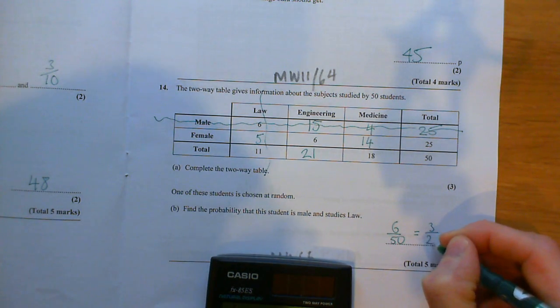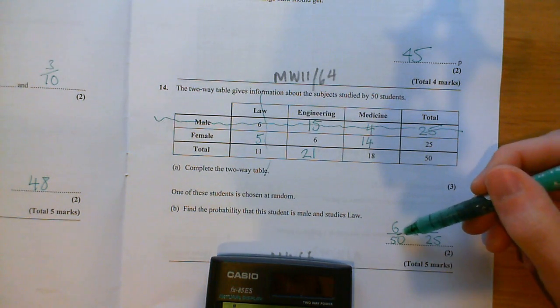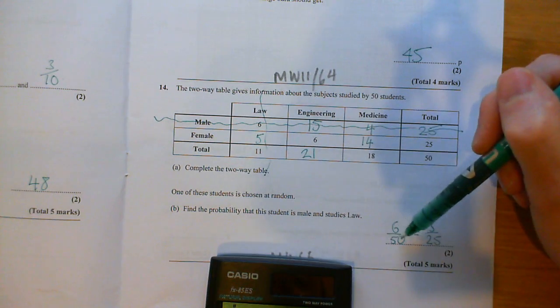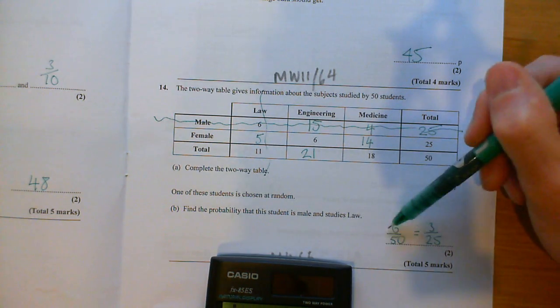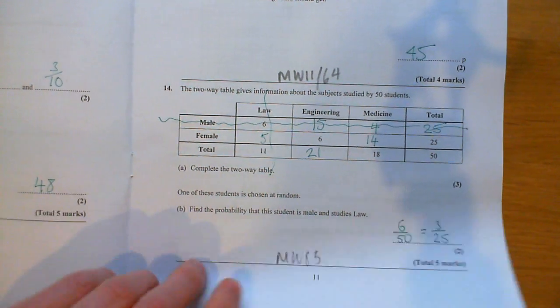You may like to simplify that and say that equals 3 out of 25. That's good practice to show that simplification. It's also good practice to write in the actual answer you had first of all in case you mess up when you're simplifying, so you've actually got the right answer written down.